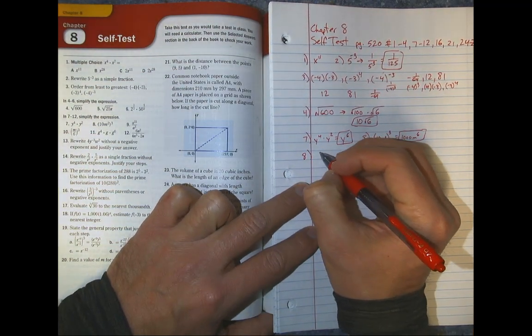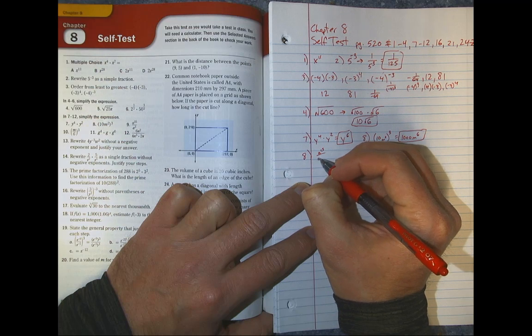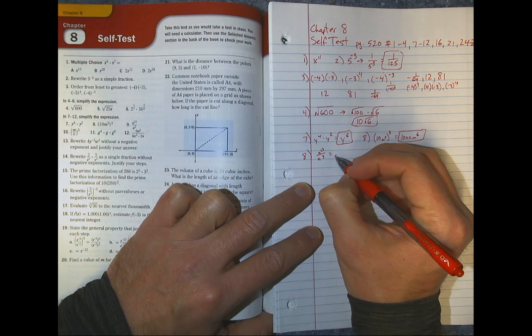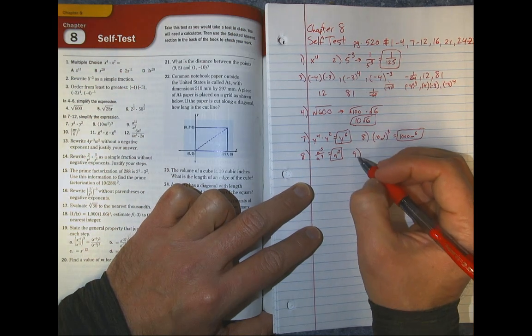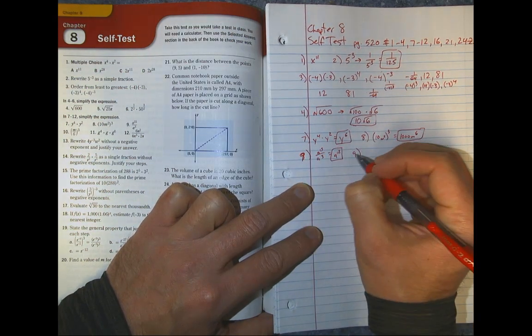Okay, number 8, basic quotient property. You subtract your exponents, and that's a to the 12th. That was number 9. 10.